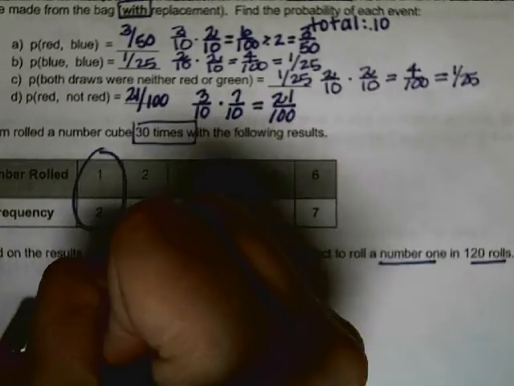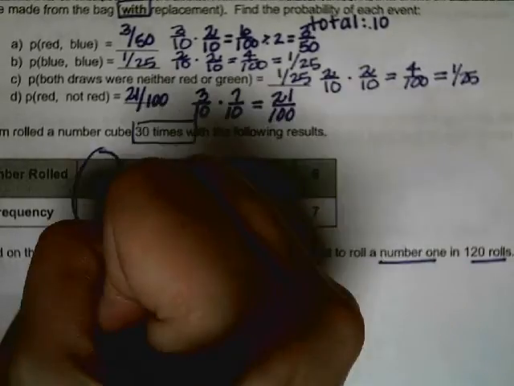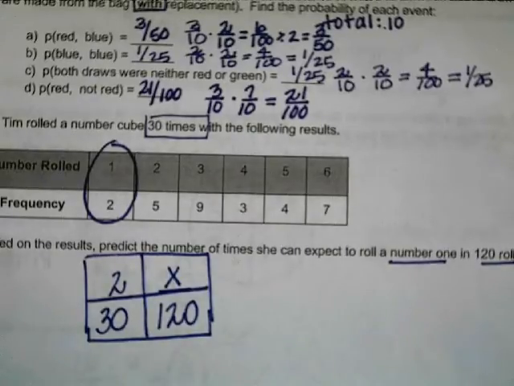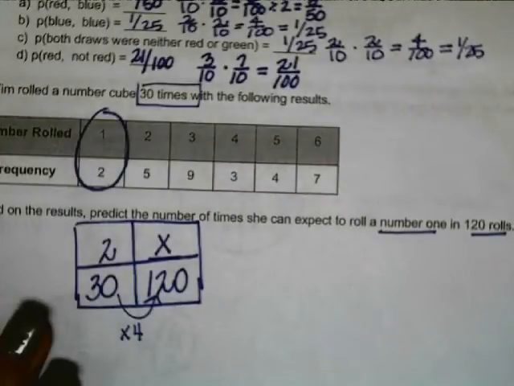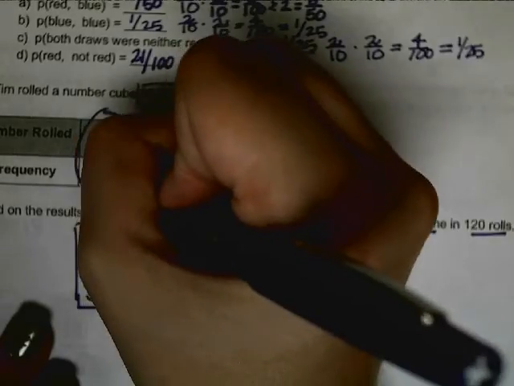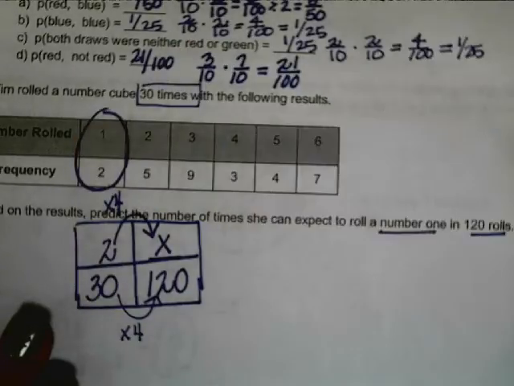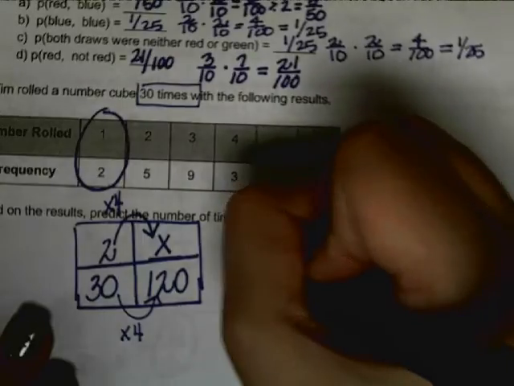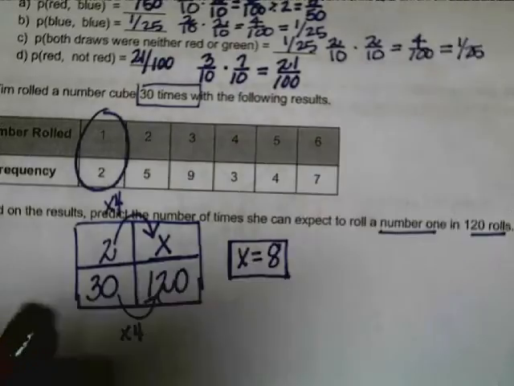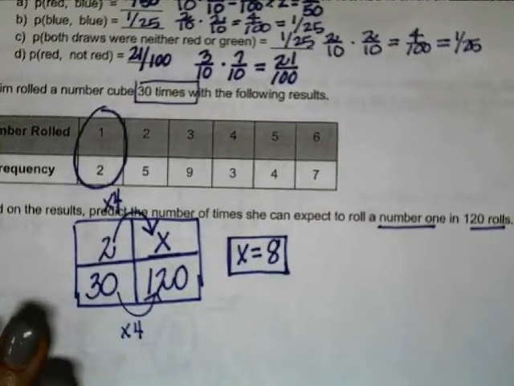So I set these up as fraction ratios, and I just created a box around it. Now I just solve for x. I can either create a cross product or use my multiplication. I know that 30 times 4 is 120. So what I do to the bottom, I do to the top. 2 times 4 equals 8. So I could predict that Tim will roll a 1 8 times out of 120 rolls just based on his data.